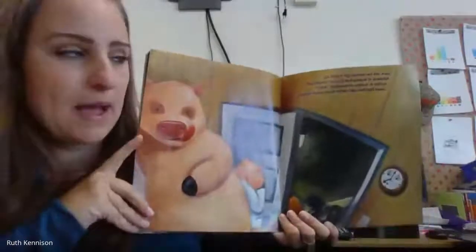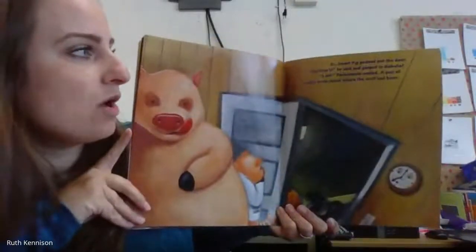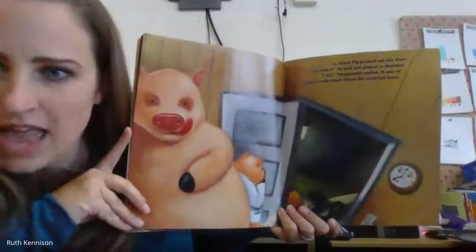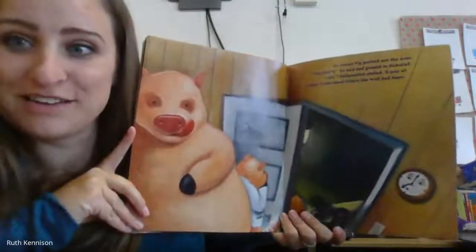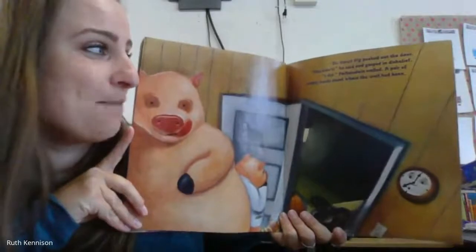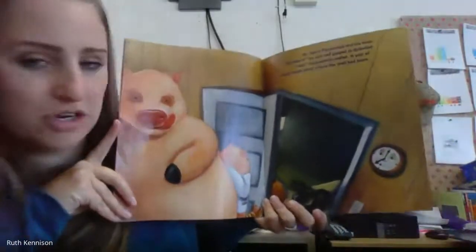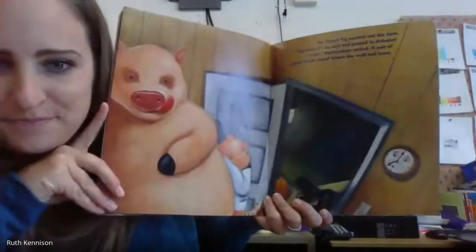Dr. Smart Pig peeked out the door. You didn't, he said, and he gasped in disbelief. I did, Porkenstein smiled. A pair of empty boots stood where the wolf had been.